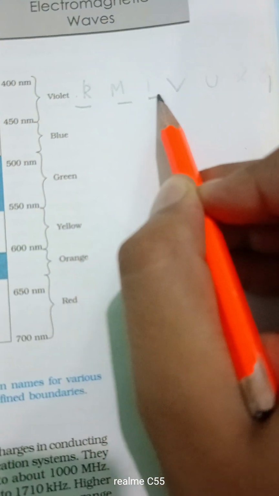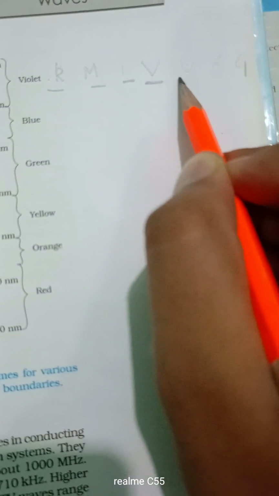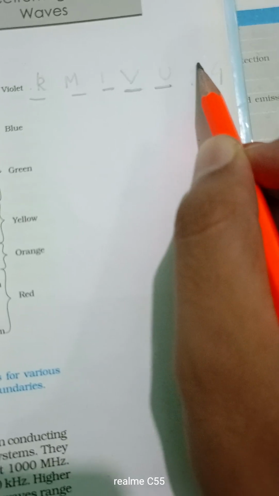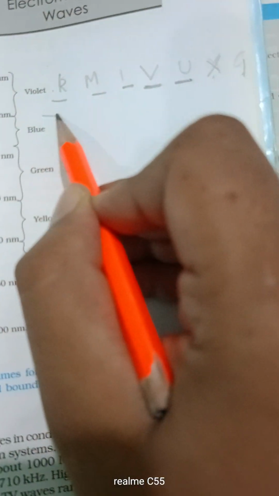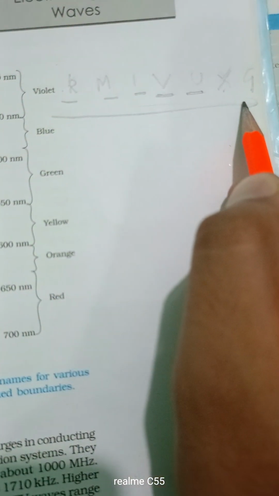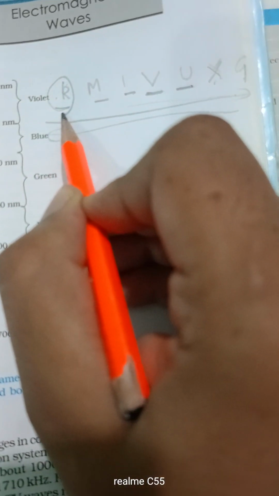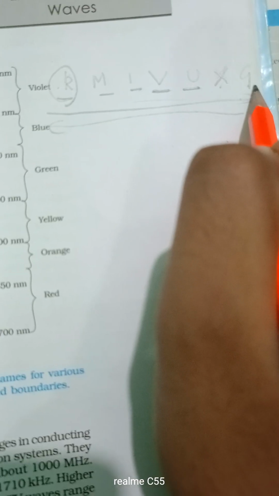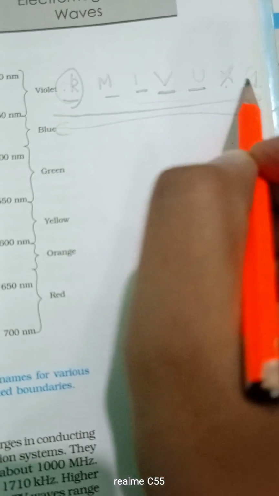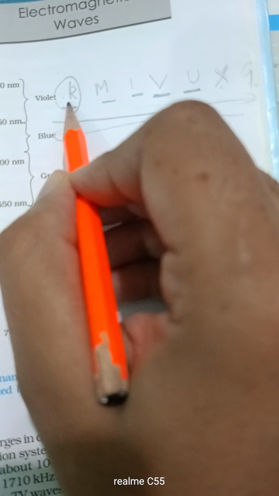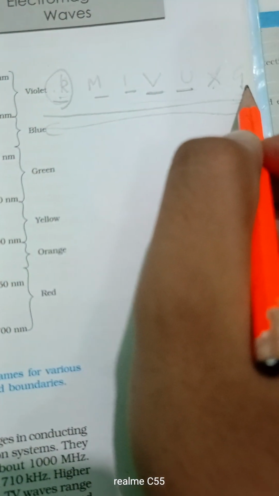Radio, micro, infrared, visible, ultraviolet, X-ray, and gamma. This is the increasing frequency, and this is the increasing wavelength. So radio waves have the least frequency, gamma has the highest frequency, radio has the longest wavelength, and gamma has the shortest wavelength.